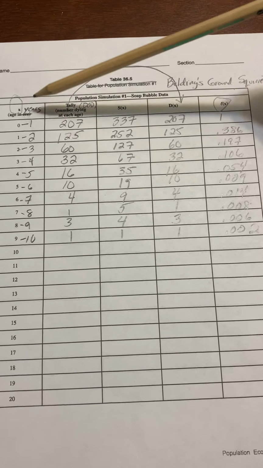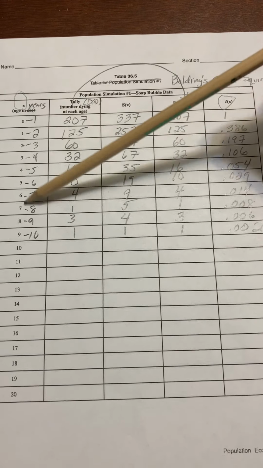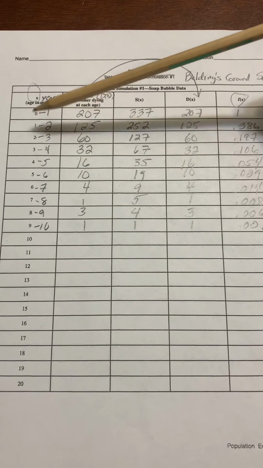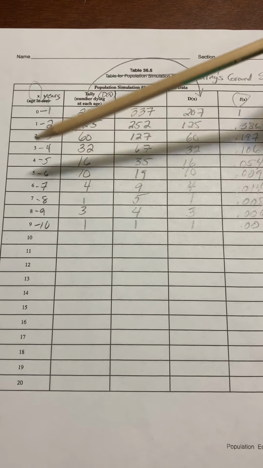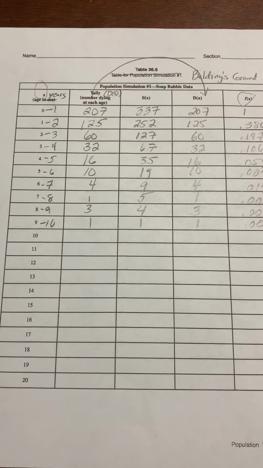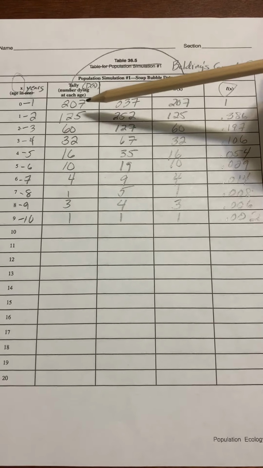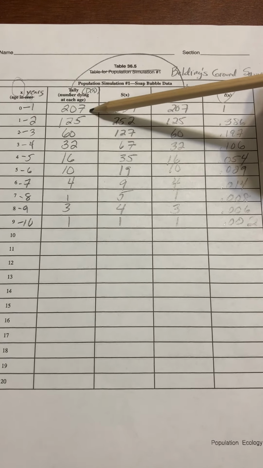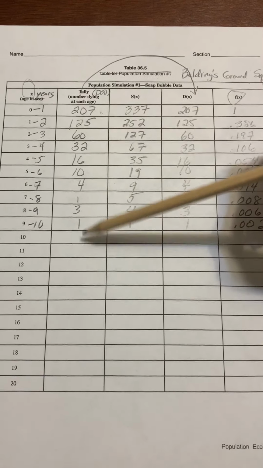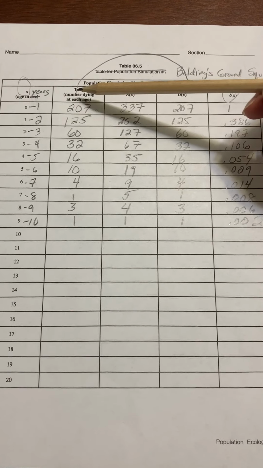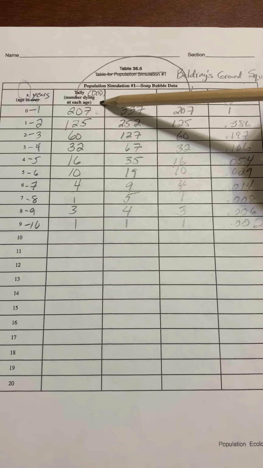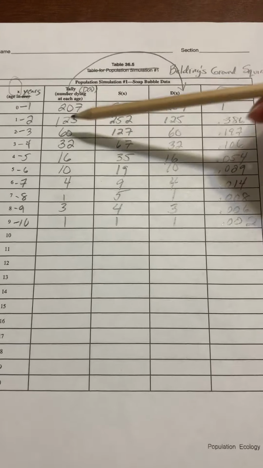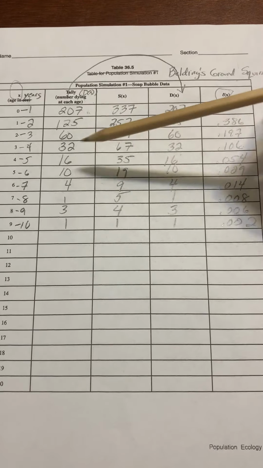Now, you're going to put your years, and on your data sheet, it tells you 0 to 1, 1 to 2, 2 to 3, 3 to 4. So you can fix that on your data sheet. You started out with 207 individuals dying. These are also your D of X, so you tally the number dying at each age. This number is going to also translate into your D of X. So these two columns should be exactly the same.